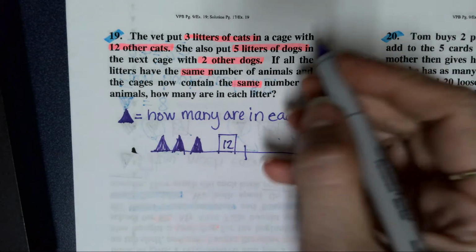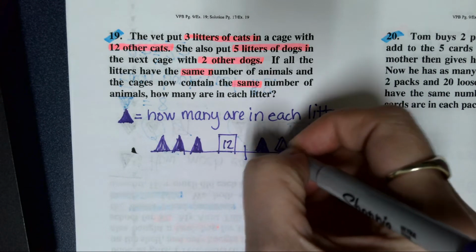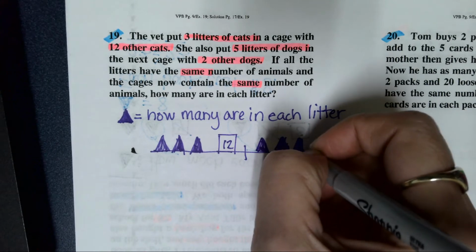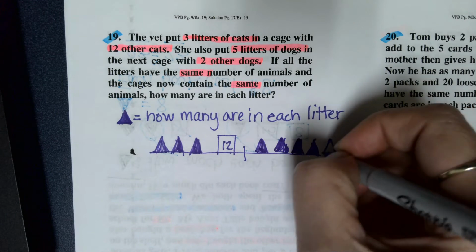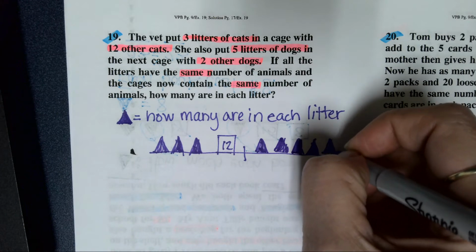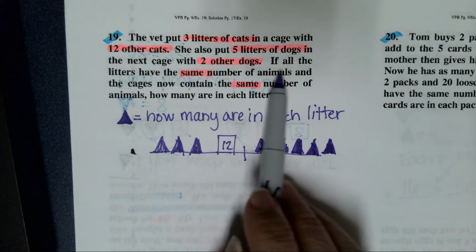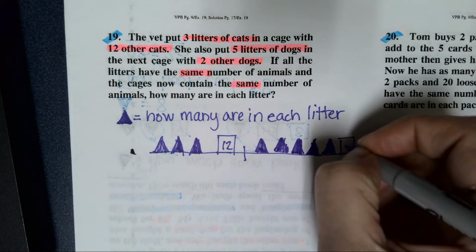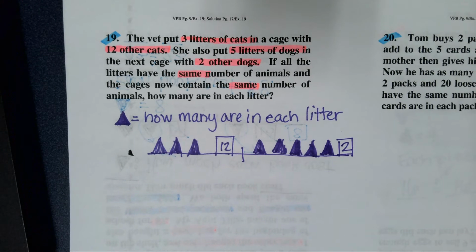She also put 5 litters of dogs. See, 5 litters of dogs in the next cage with 2 other dogs. And that's a lot of dogs and a lot of cats. So let's see how many are in each litter.